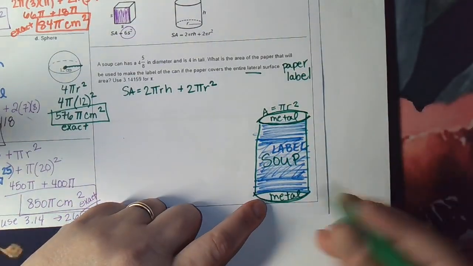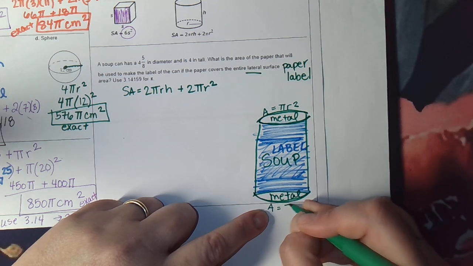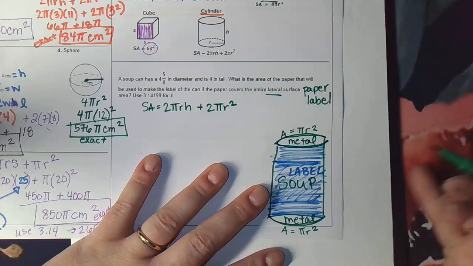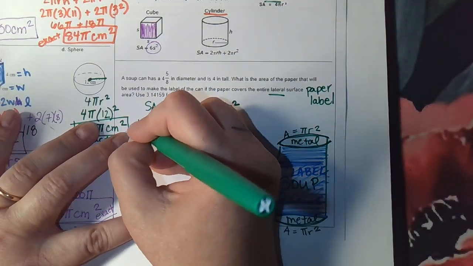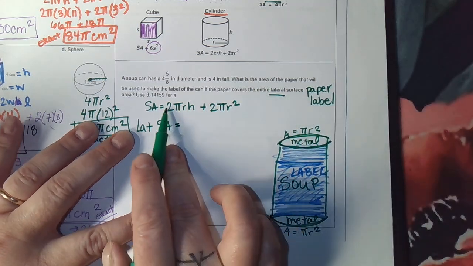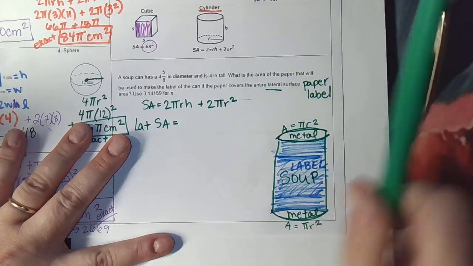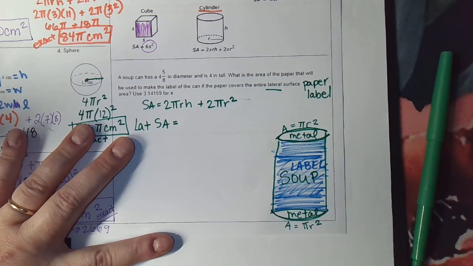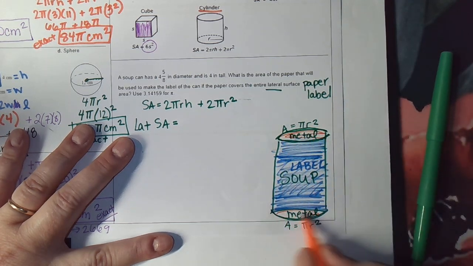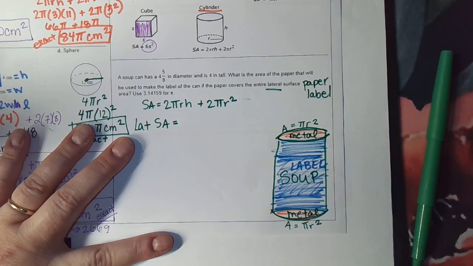And there's two circles, one on the top and one on the bottom as the base. So the lateral surface area is going to be the same formula, but I need to leave out the circles on the top and bottom.